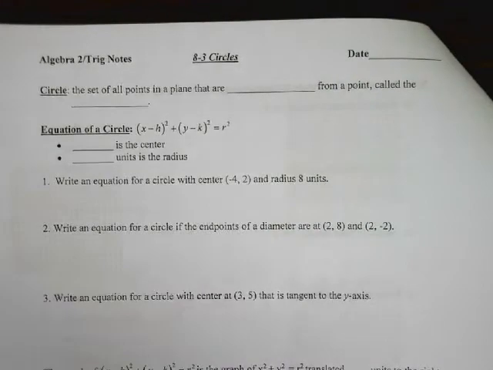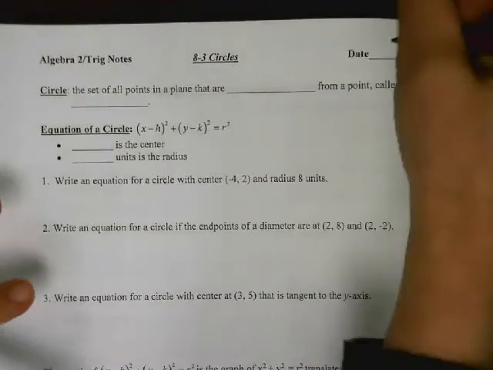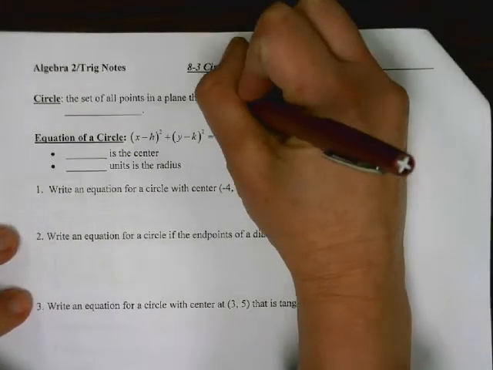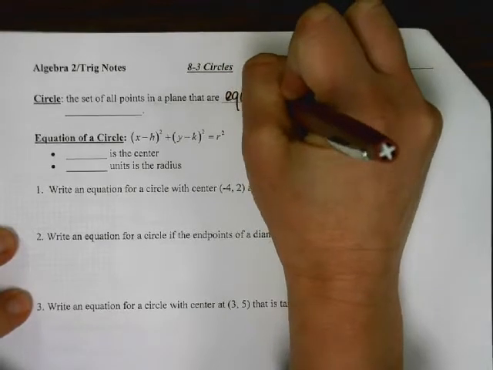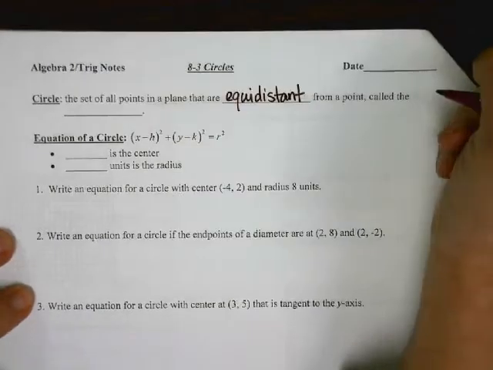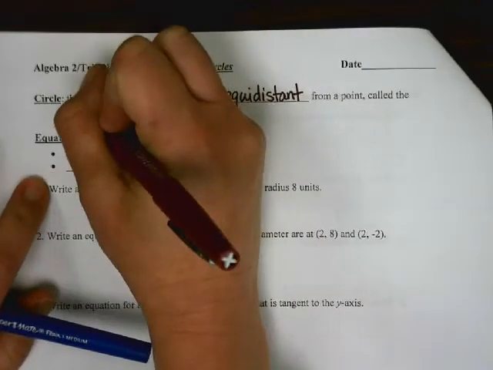All right, let's talk about circles. So, a circle is the set of all points in a plane that are equidistant, or the same distance, from a point called the center.